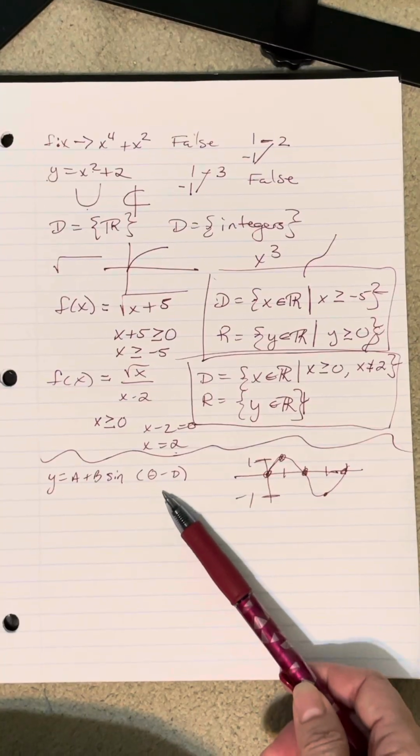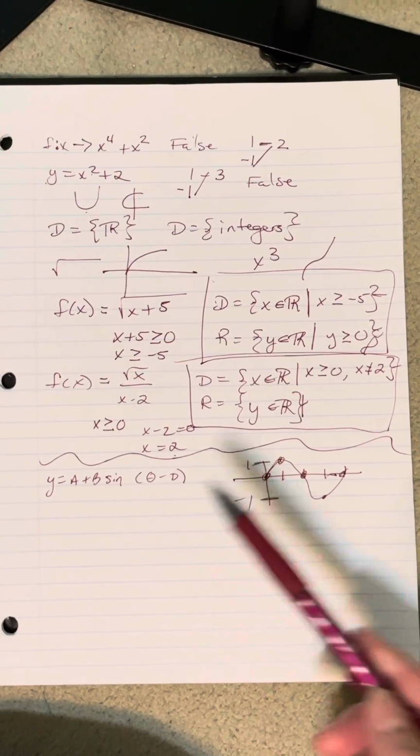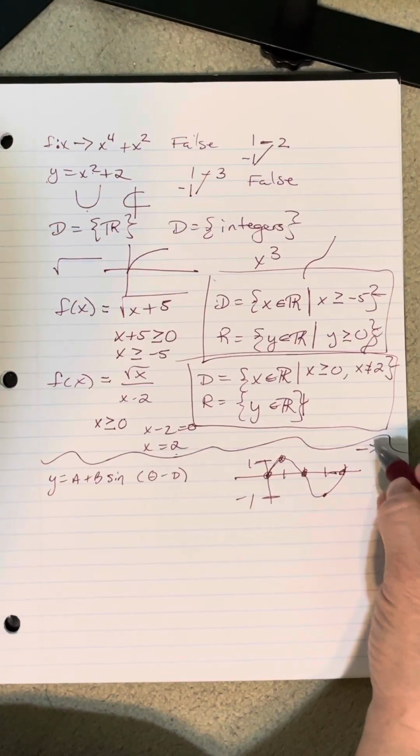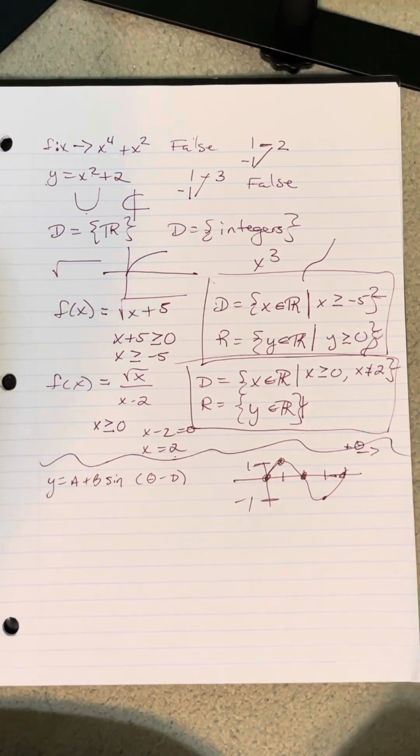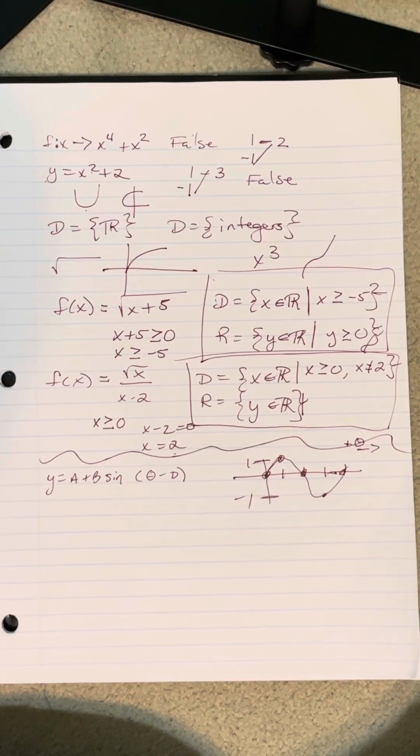They are, however, reminding you that you can have a theta minus a d, and of course that would mean that this little arrow up here would have a positive theta symbol, or a positive x symbol if this was an x.